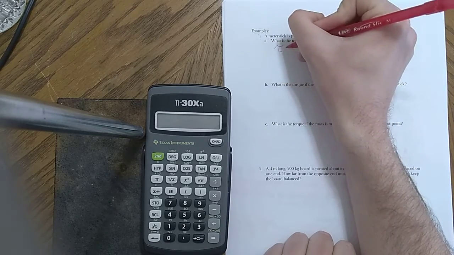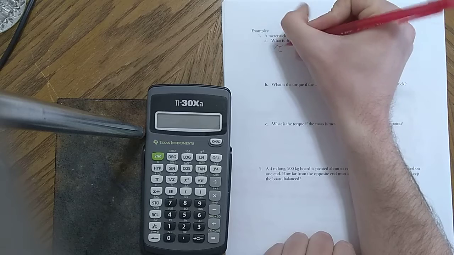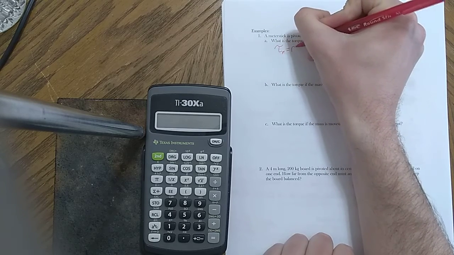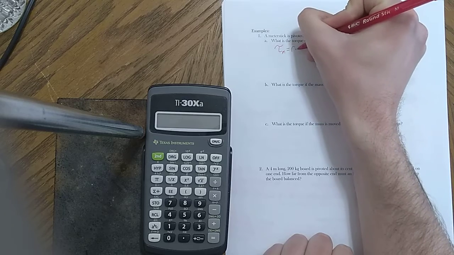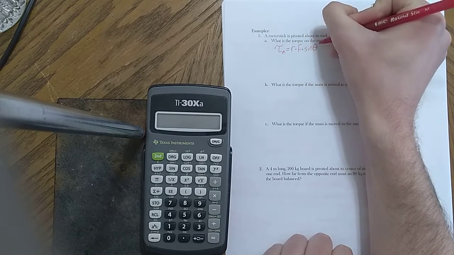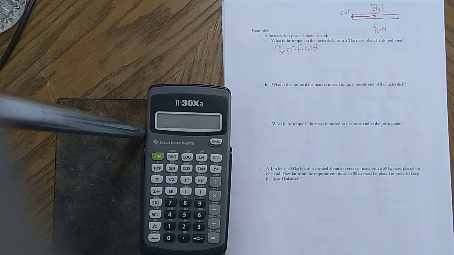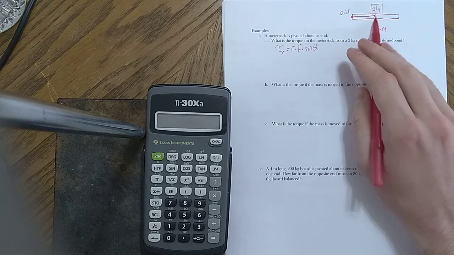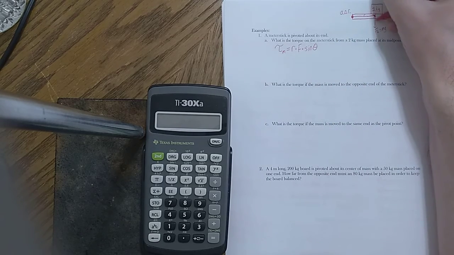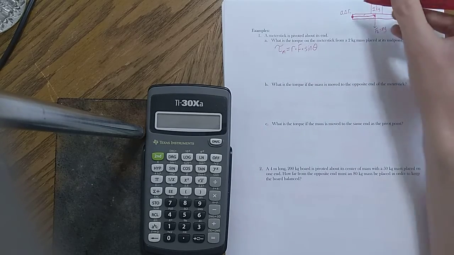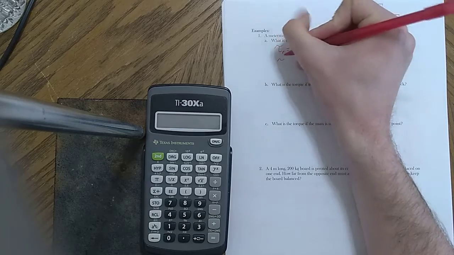I want to calculate the torque from this mass, so I'm going to label this as torque from the mass. And I know that that's equal to r times F times sine of theta, okay? R is the distance from the axis of rotation, or the displacement from axis of rotation to where the force acts. The force is acting at that midpoint, okay? The mass is pushing straight down in that midpoint. So if this is a meter stick, well, that's got to be half a meter.